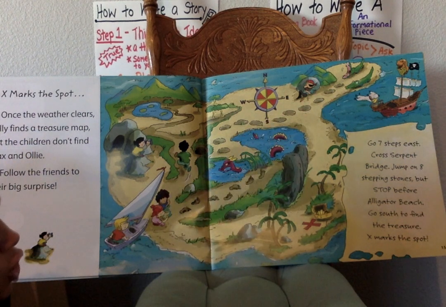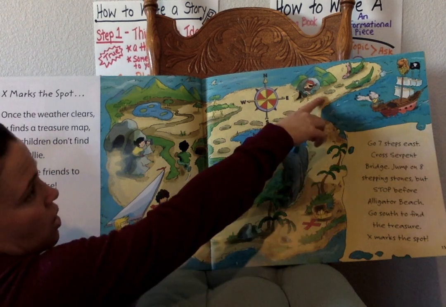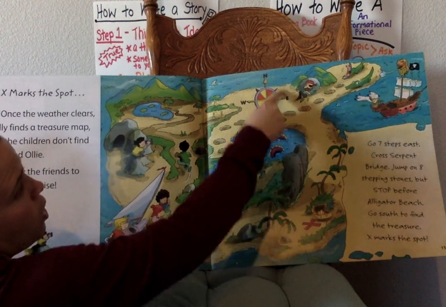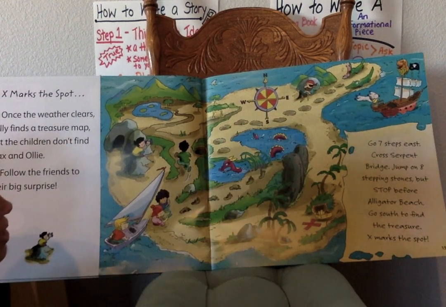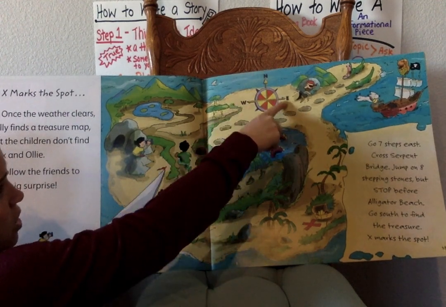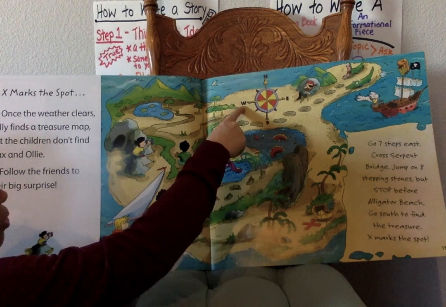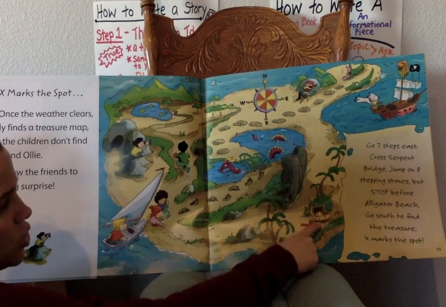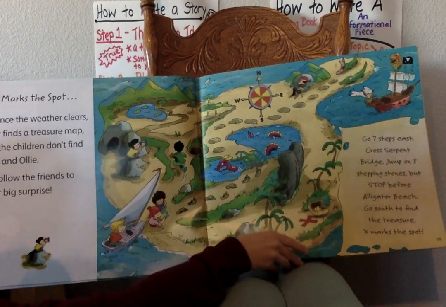Okay, then it says go south to find the treasure. X marks the spot. So you're here. You had to stop before you got there. Look at your compass rose. Which way is south? S stands for south. N stands for north. East, south, west. South is down. So we need to go straight down. And what did you run into? X marks the spot, your treasure.